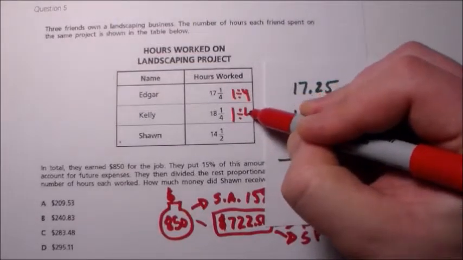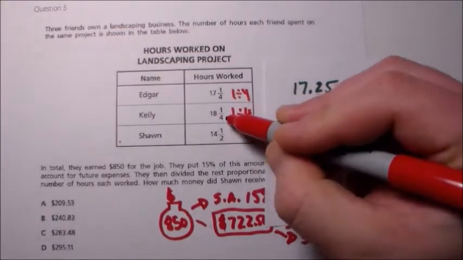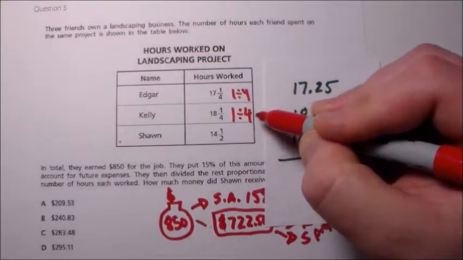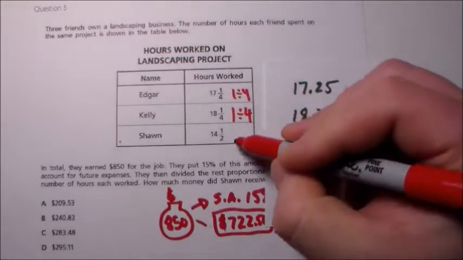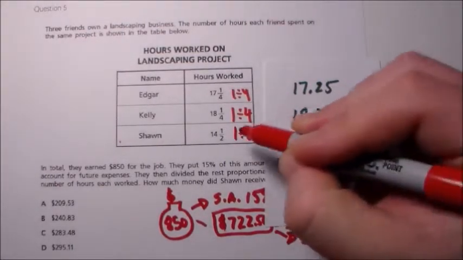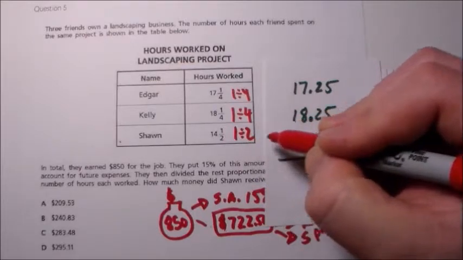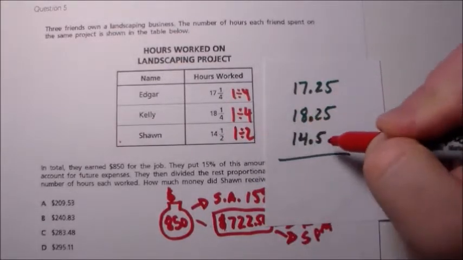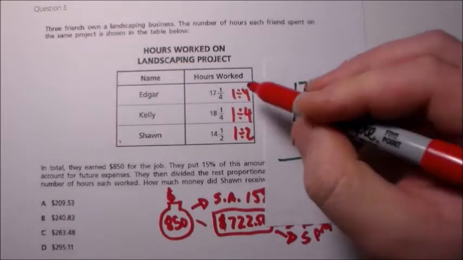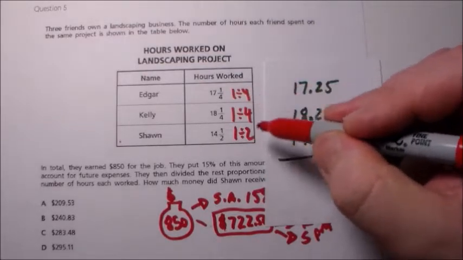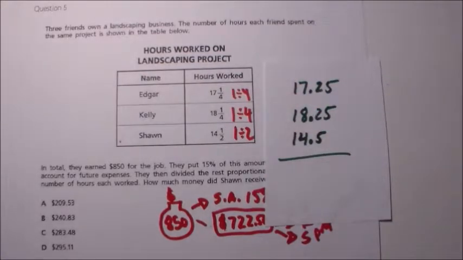Again, 1 divided by 4 here will equal 0.25. So 18 and a quarter gets me to 18.25. And then 14 and a half, 1 divided by 2 is 0.5, so that gets me to 14.5. Take a moment and digest how I did that if you need to.